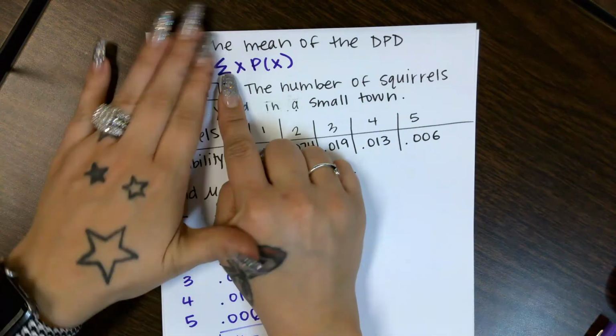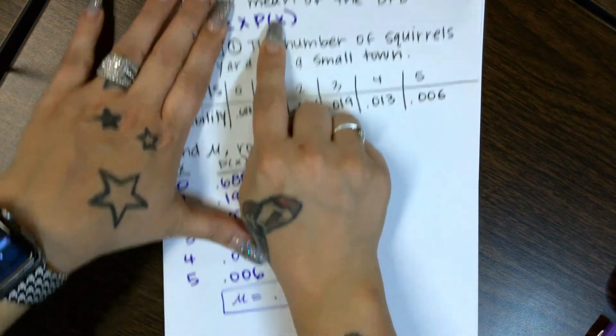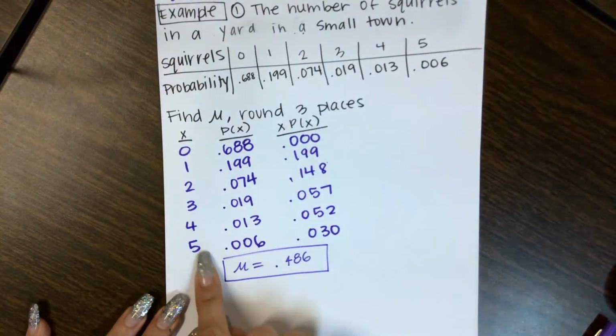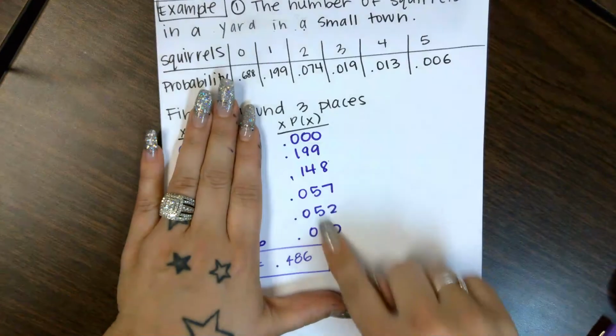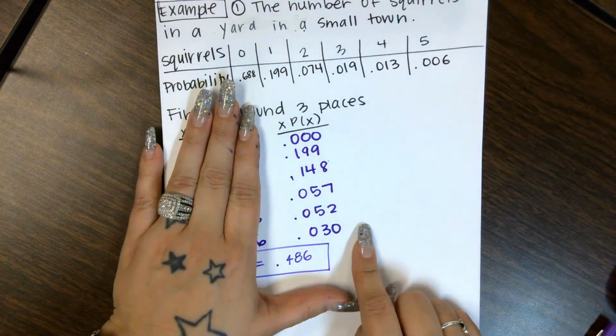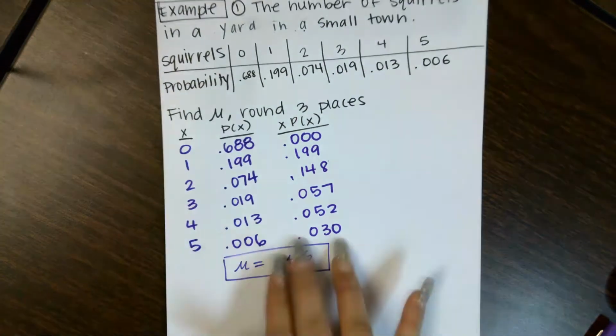Okay? You multiply first. And all this is saying is take your X and multiply it to your P of X. Well, here's my X. Here's my P of X. These first 2 columns were just to see the data. This was all the work that was really required. It's just multiplying them together and then adding up their products. Okay? And then that's your mean.